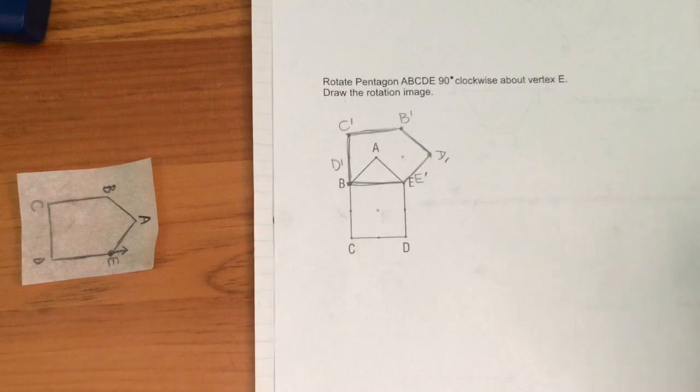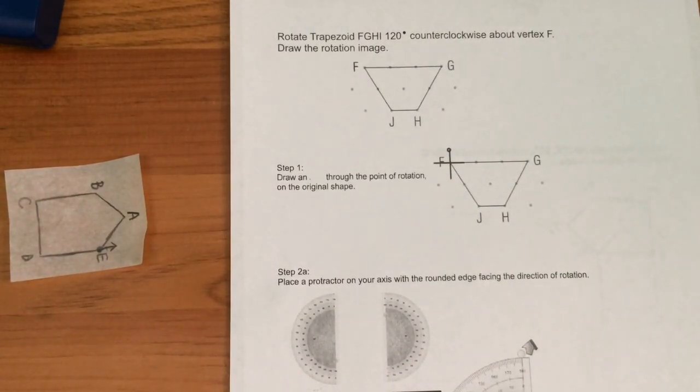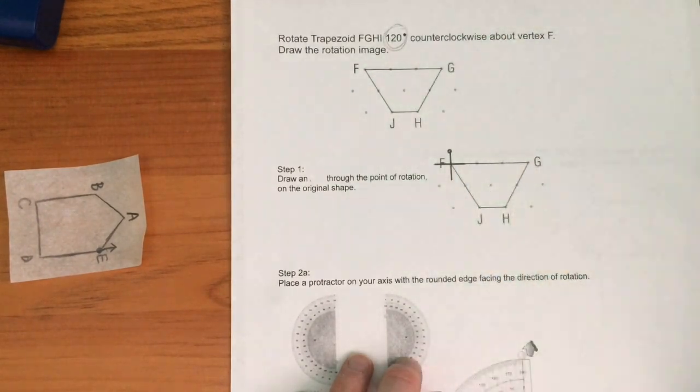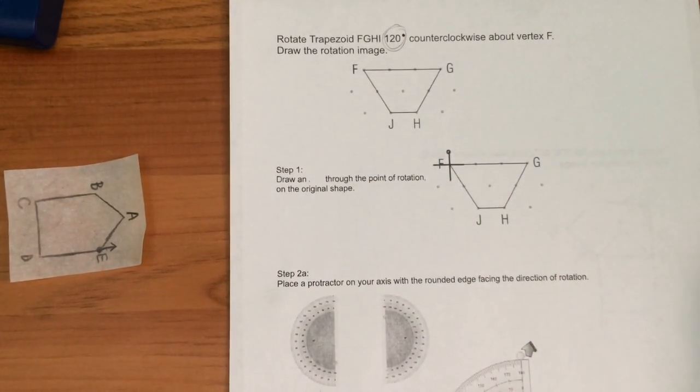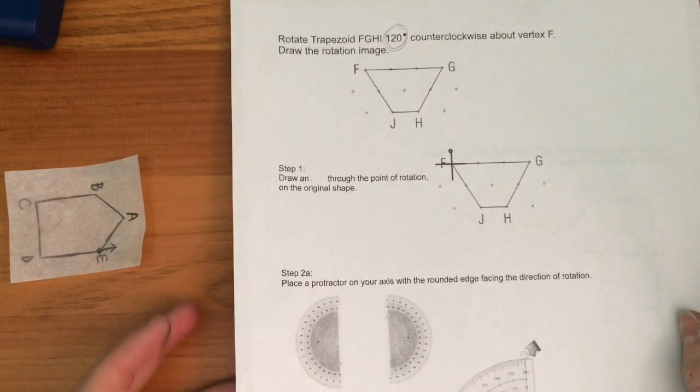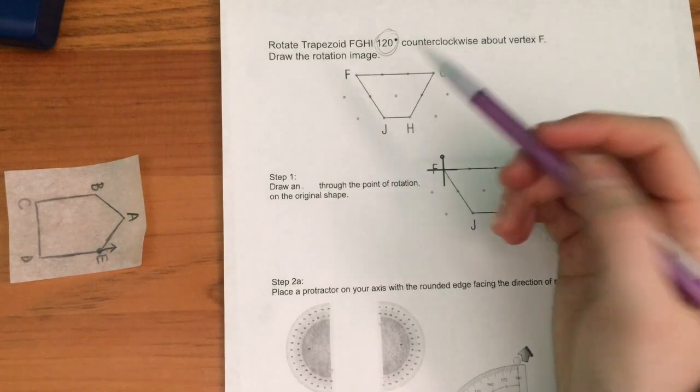There's my rotated shape. Okay, the last thing we're going to talk about in this video, I know it's been a long one, I apologize, is rotating a shape at kind of a weird angle. So when you have a 90-degree angle, a 180-degree angle, 270 degrees, those are all really easy angles to rotate at. You should know where those are located. But if you get an angle like this one at 120 degrees, I can't just eyeball that and really guess where 120 degrees is. So what we do is we actually use a protractor. So I'm going to walk you guys through the steps of how this works.